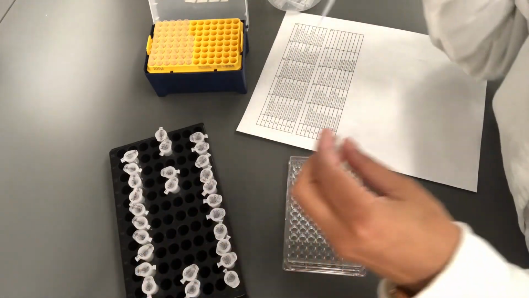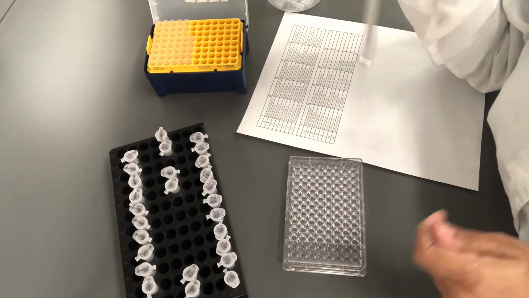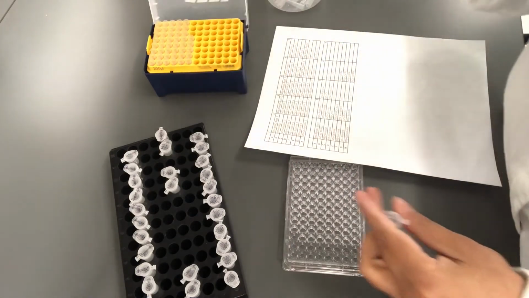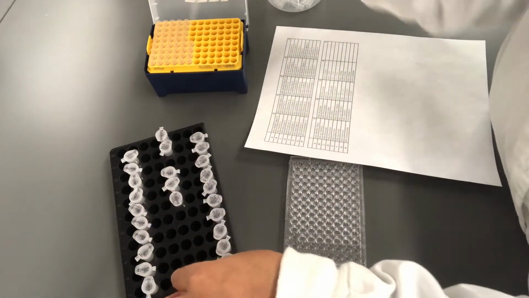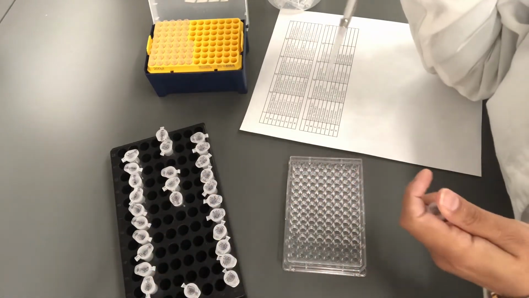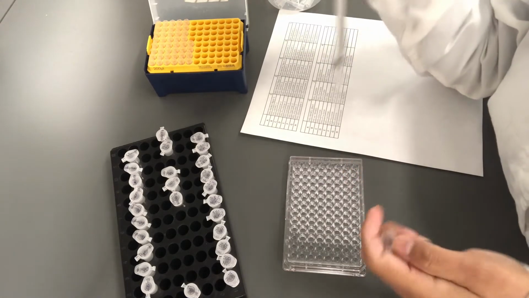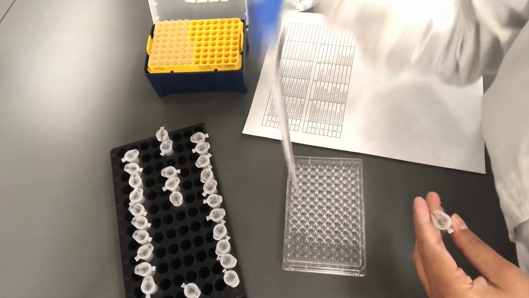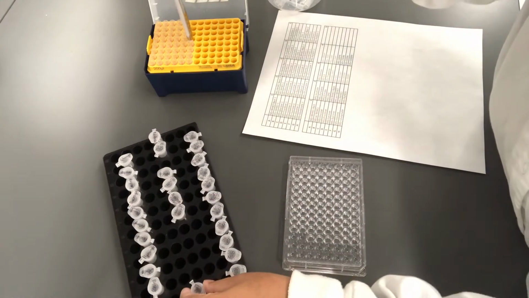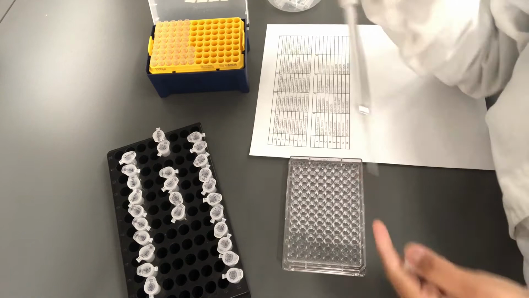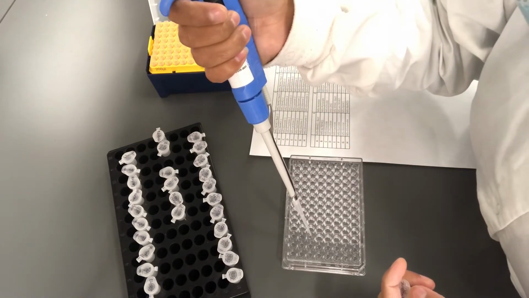And then comes alanine. Casamino acids. Tryptone.